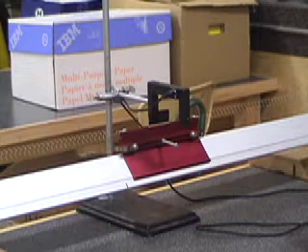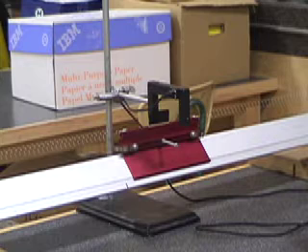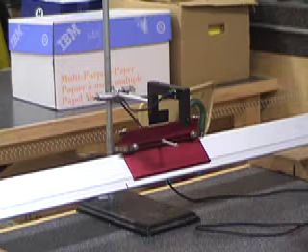Now for trial 1 of this experiment, with just the glider, we pull it back to a reference mark, turn on the shop vac to make the linear track virtually frictionless, release the glider for it to oscillate through the photo gate, and the Lab Pro will measure its period and will display that information on the calculator.